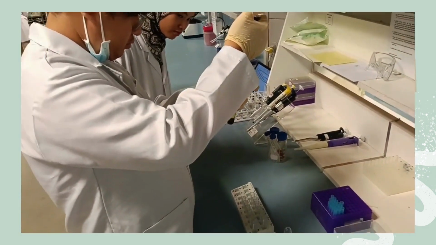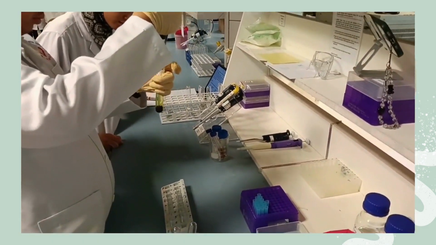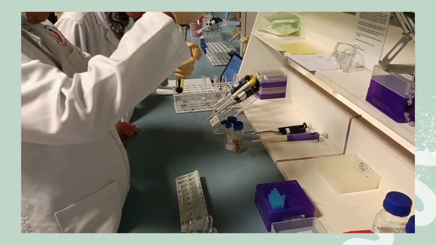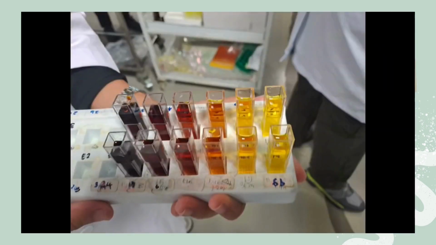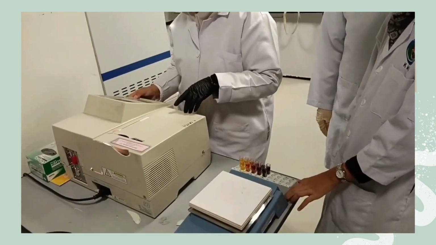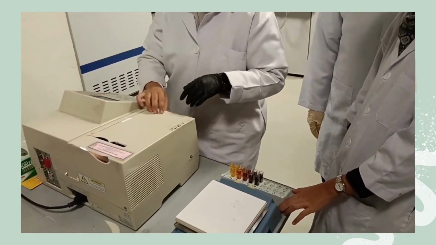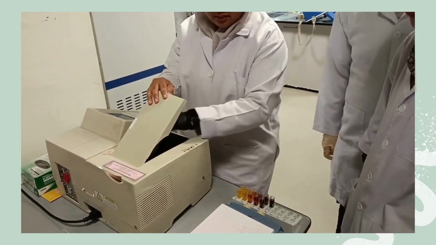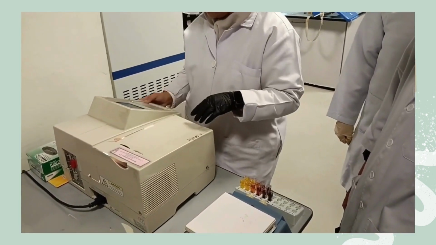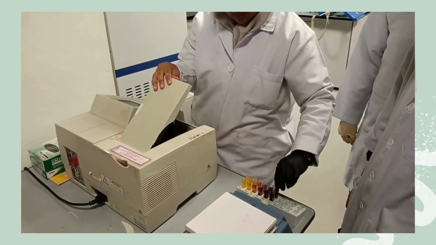Then, around 2 ml of each solution was transferred into a cuvette. The optical density of the colored solution was read at 575 nanometers using test tube 1 as a control. It was set as a negative control that was used to eliminate background readings.